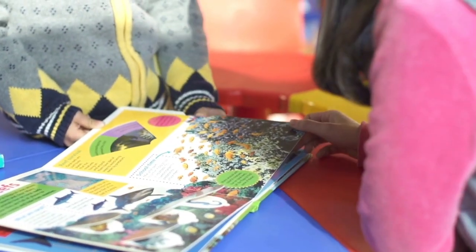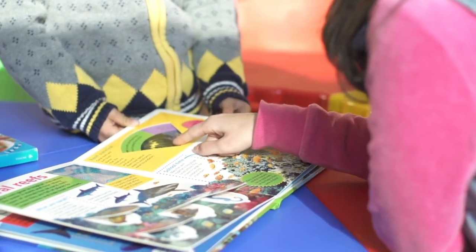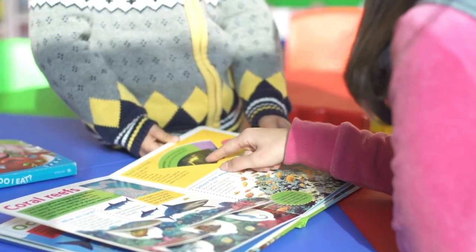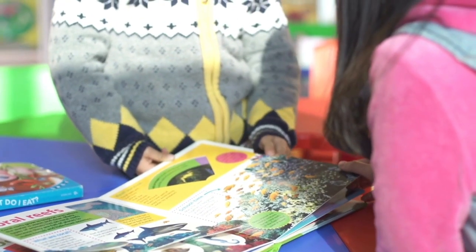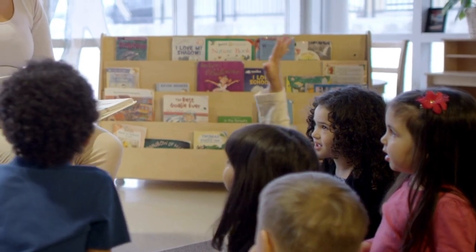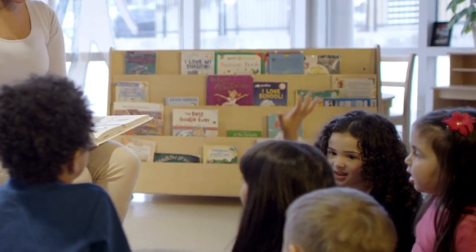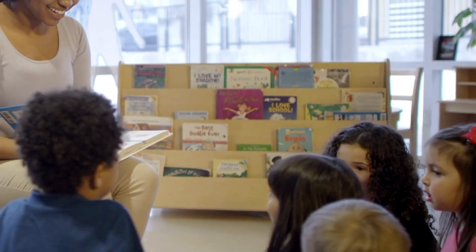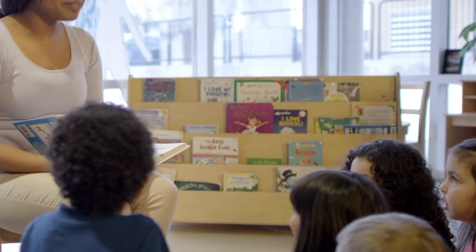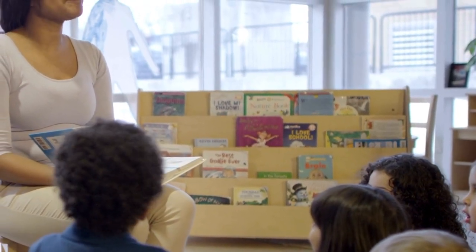And lastly, this isn't just one book, but the series of books by Lucille Colandro, There Was an Old Lady Who. She has quite a collection of this series of books for different holidays and seasons, and each of the books lends itself to students putting the events in order.